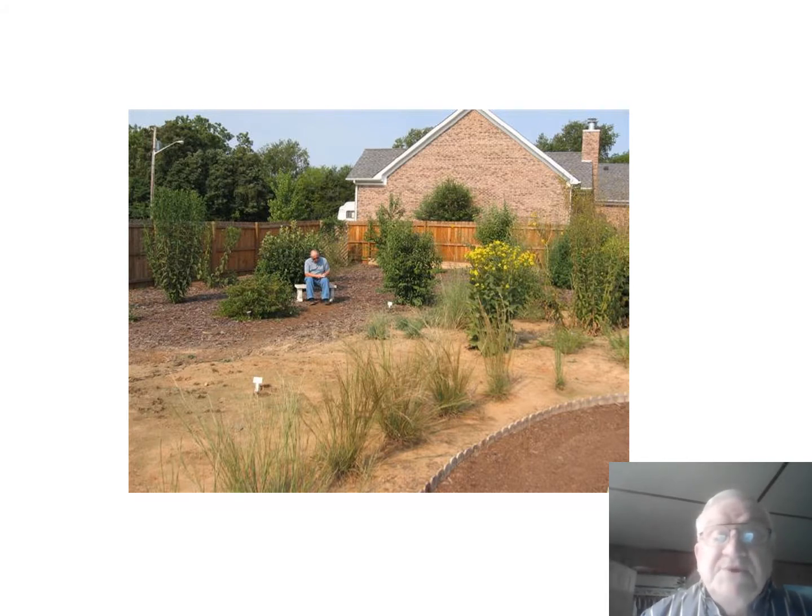And this shows someone sitting on the bench I had there. He was from a group of AARP that came out to visit, and then also a couple of classes from the horticulture department at Western Kentucky University came out and visited, and a couple of garden clubs and master gardeners. And I became a master gardener in Kentucky and later in Georgia and Alabama.